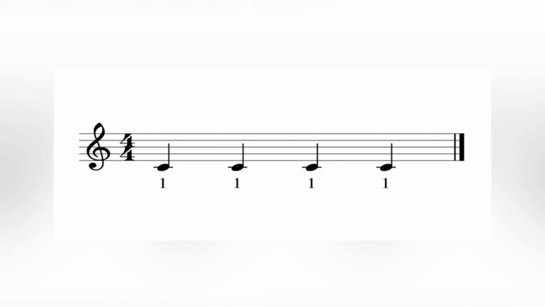Now, let's try the same exercise using crotchets. We said that a crotchet is half the value of a minim. And I remember saying that a minim is equal to 2 beat counts. So then, that would mean that a crotchet is equal to 1 beat count. Like this. 1, 1, 1, 1, and so on.